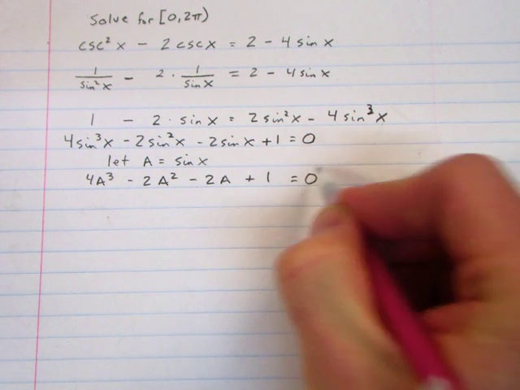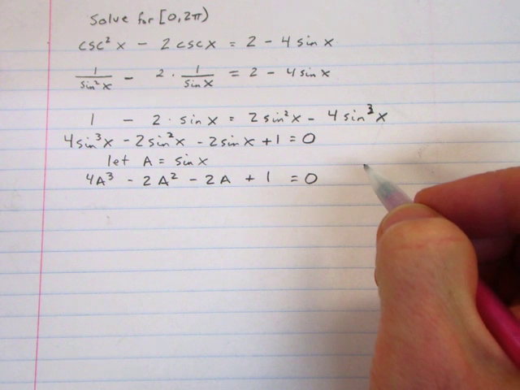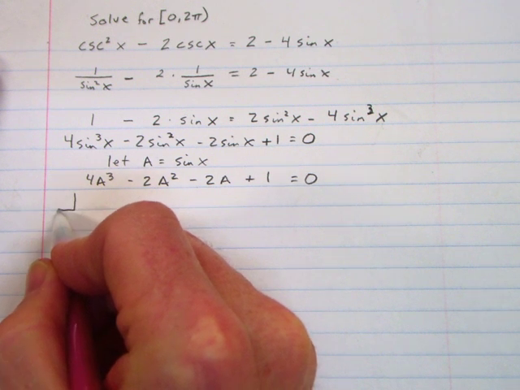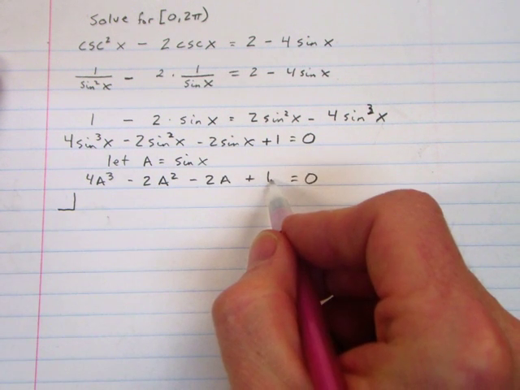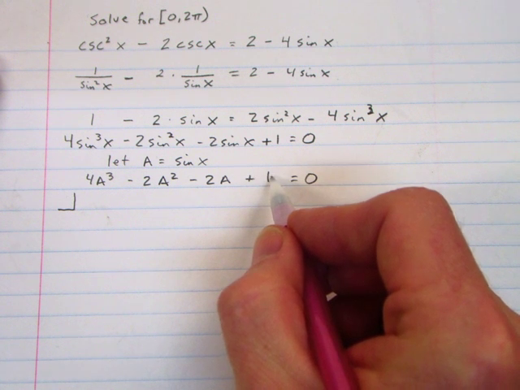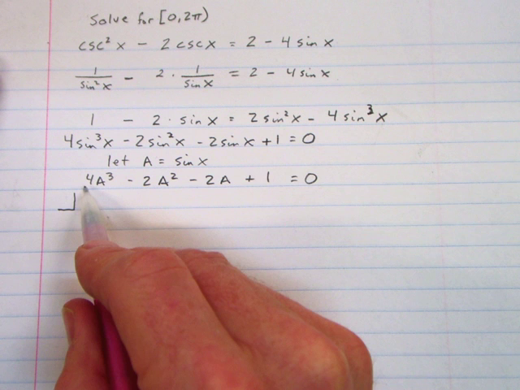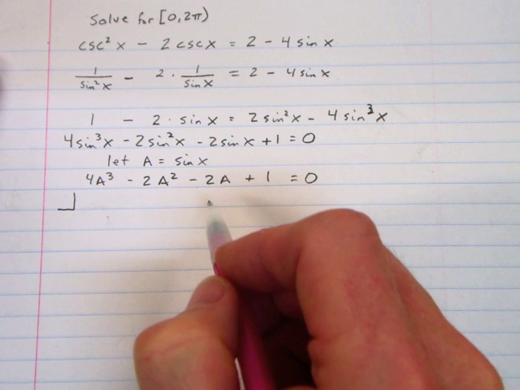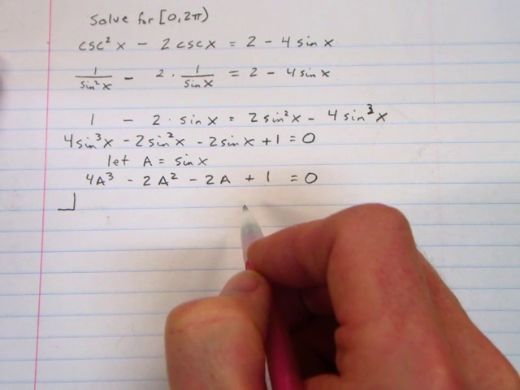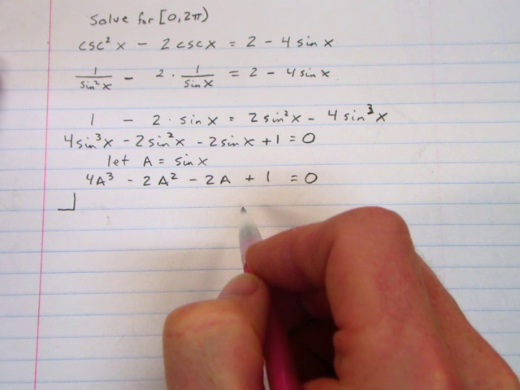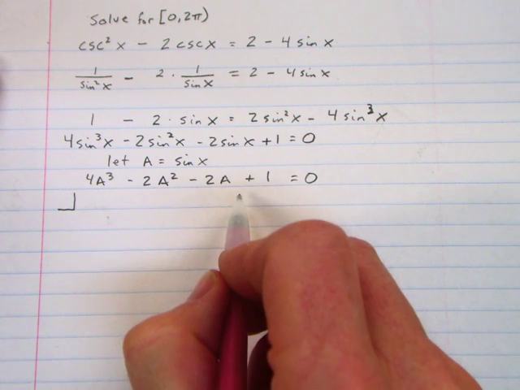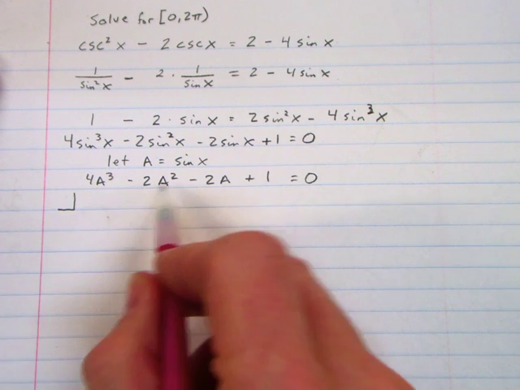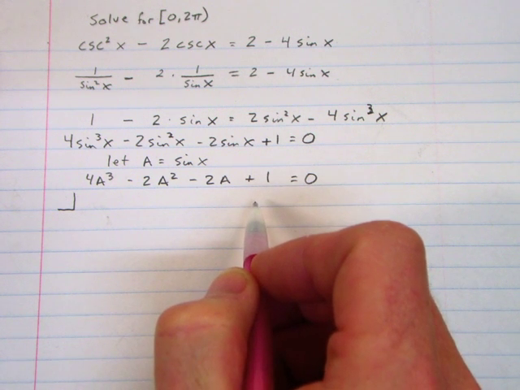Now there's multiple ways you can go about doing this. One of them was our synthetic division. So what would I do? Remember, our factors of the constant would be plus or minus 1, and we'll divide that by the factors of the leading coefficient. So we'll have plus or minus 1, plus or minus 1/2, plus or minus 1/4. And let's see what happens with this. We know that 1 will not work because if we add up all the coefficients, 4 minus 2 minus 2 plus 1, that does not equal 0.